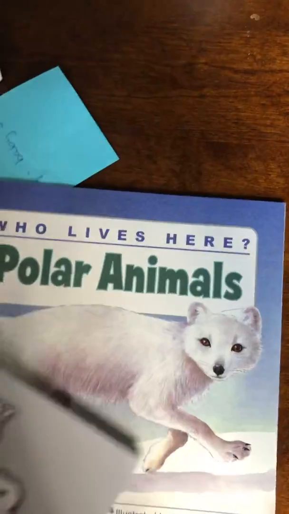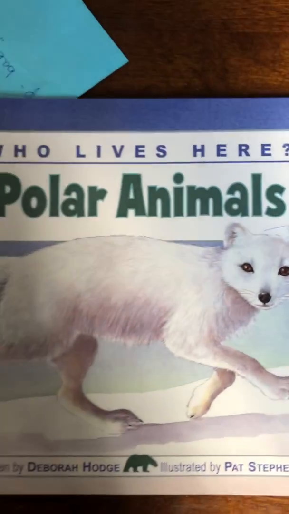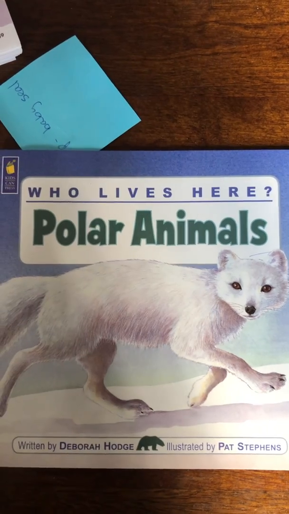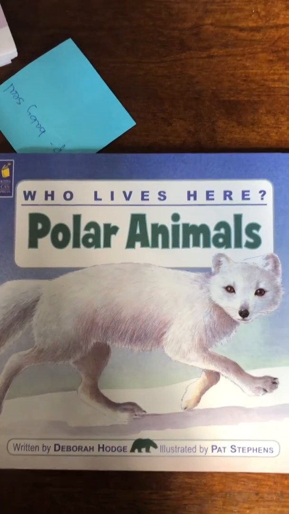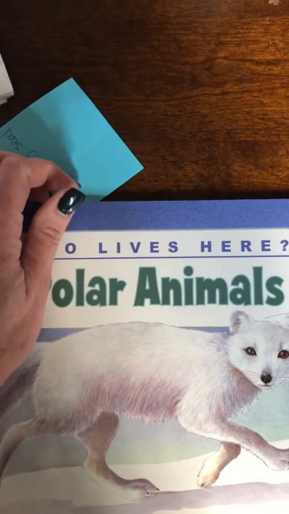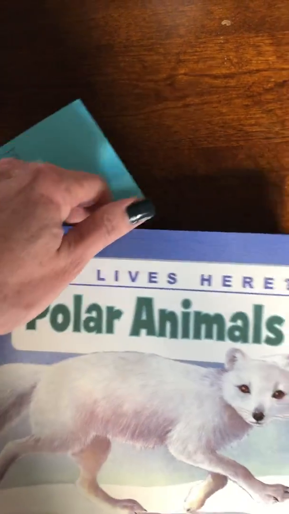Boys and girls, we're going to listen to part of one last book today. And this book is called Who Lives Here? Polar Animals, written by Deborah Hodge and illustrated by Pat Stevens. We're going to learn more about the polar lands by reading a chapter in this book.